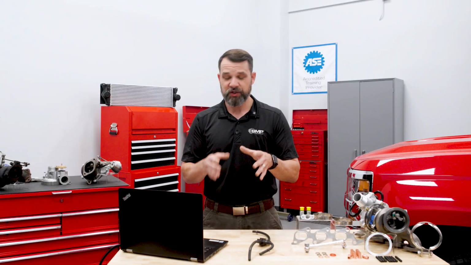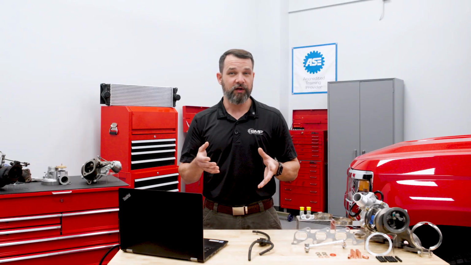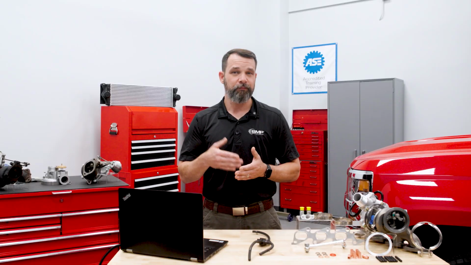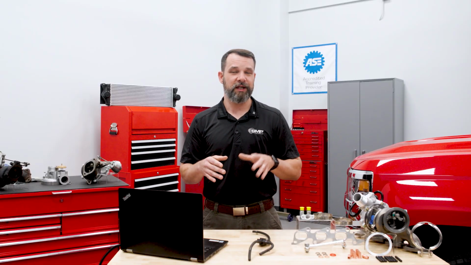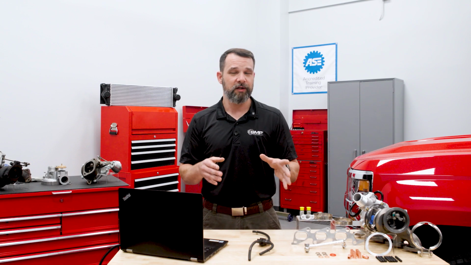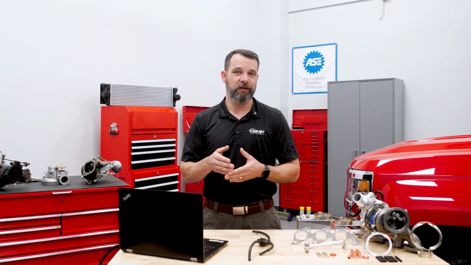So the answer to the question is, it is the motor. The motor itself is what's holding that wastegate closed. But again, if we have to replace one of those actuators, please make sure you go in and do whatever calibration is required through the scan tool to get that adjustment done properly.